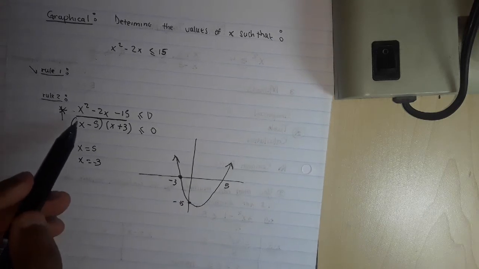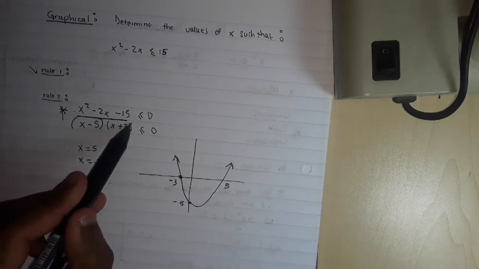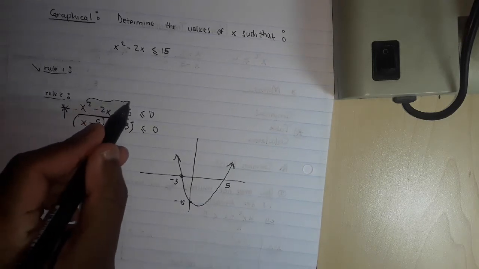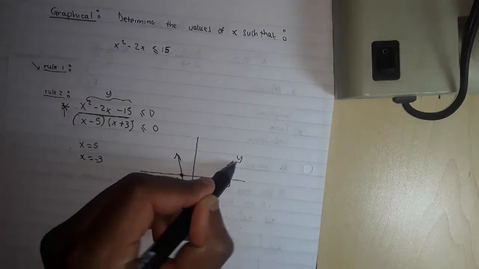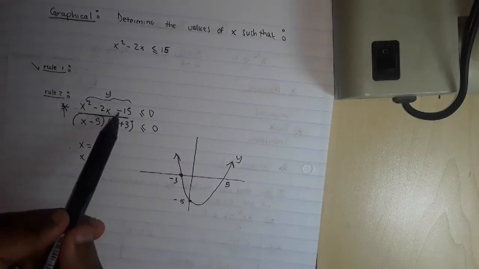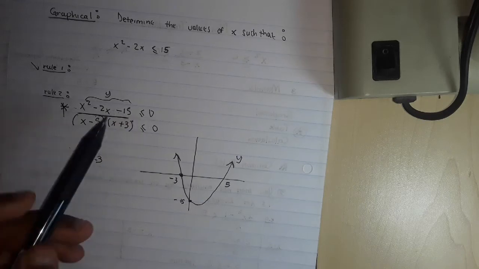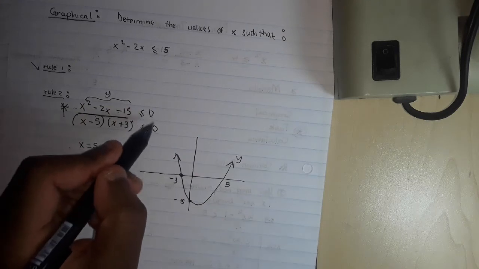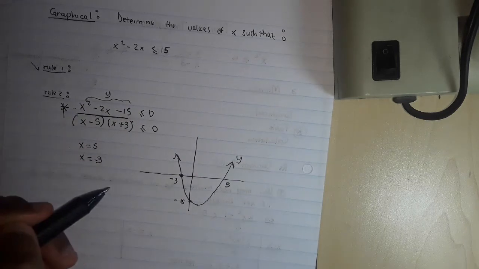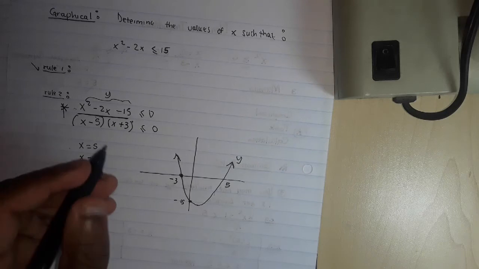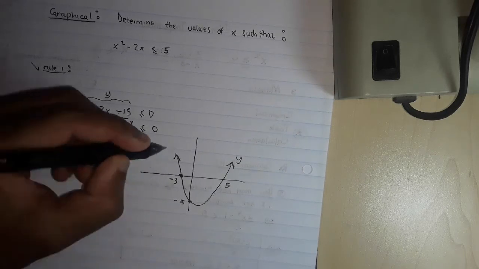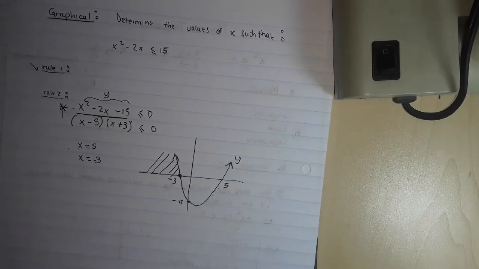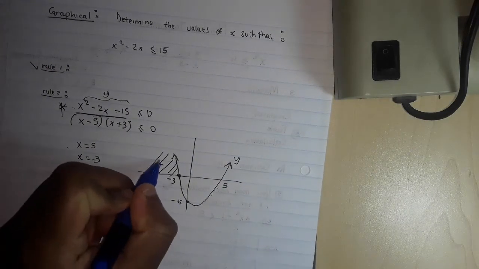But the question asks us, where will this graph, notice how we use the inequality expression, where will this graph, if we assume this is the y graph, right? Where will this graph be less than 0, right? In other words, here's the graph, where will this graph be negative? Because anything less than 0 is negative, right? Do you notice here the graph is positive, right?